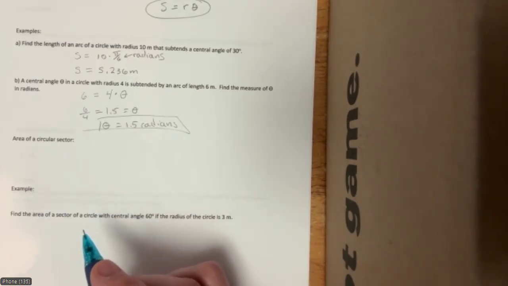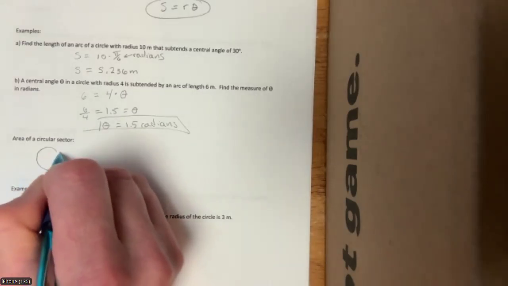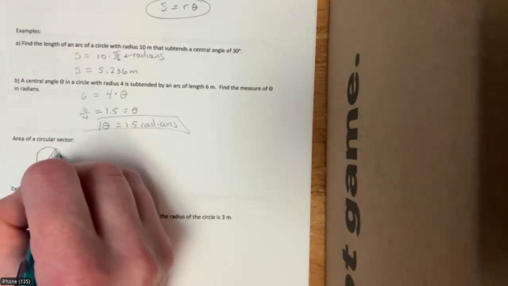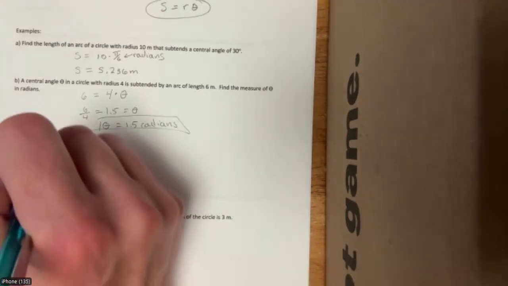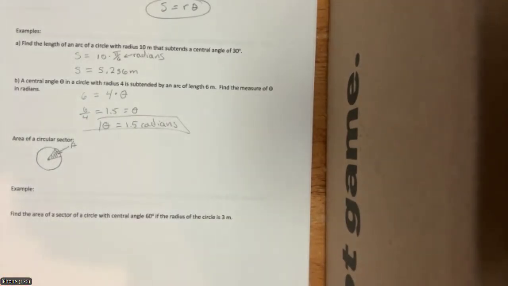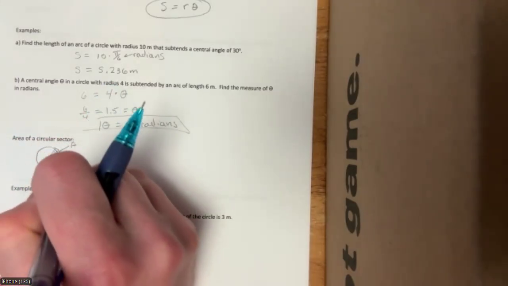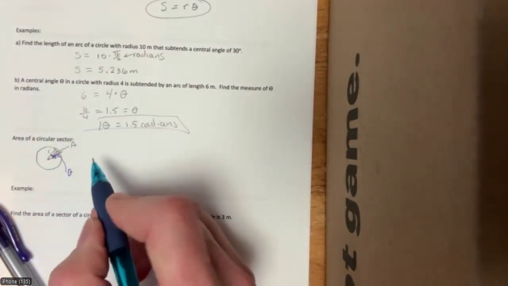All right, so that was arc length, and now we're going to do area of a sector. So again, here is my circle, and now we're talking area. So I'll use A for area of that sector. And then we also have the same central angle theta and a radius. So we're doing area rather than length of the arc.